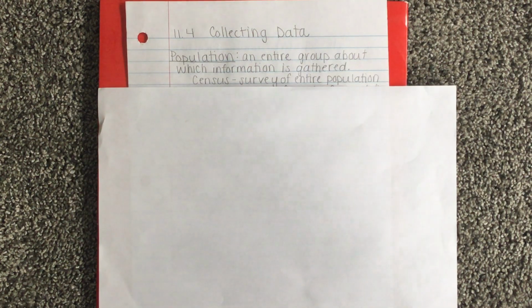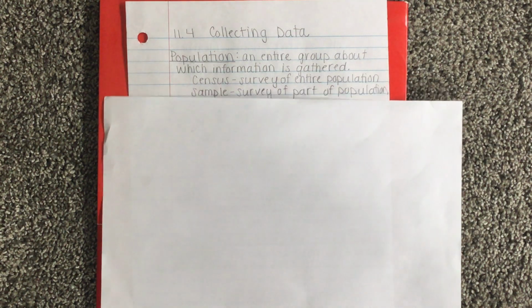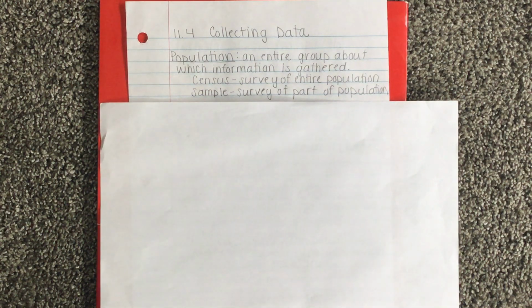You can give out a census, which is a survey of the entire population. So maybe you survey every student in middle school and ask them what their favorite food is. But that isn't always practical. That takes a lot of time. So you could also take a sample instead. And a sample is a survey of part of the population. So you only ask some kids to save time.